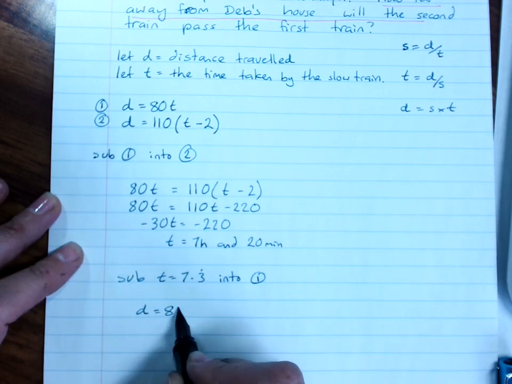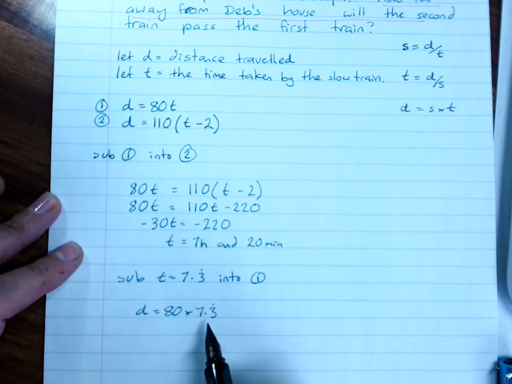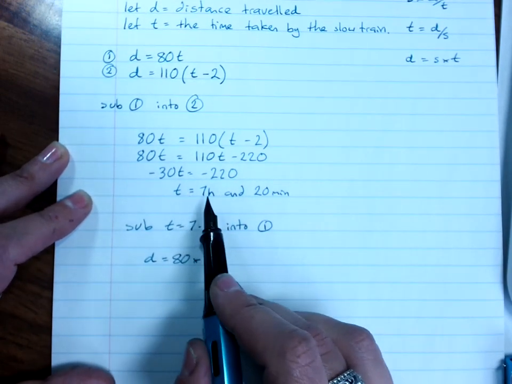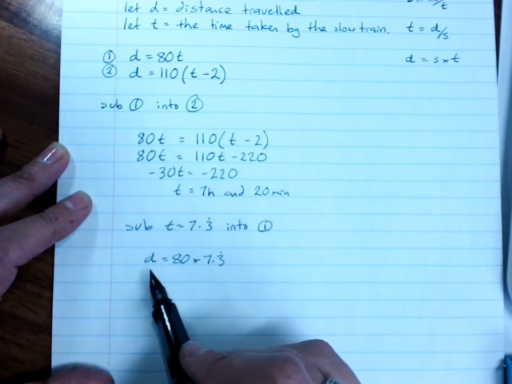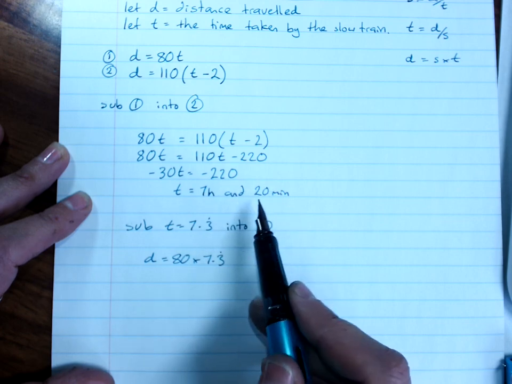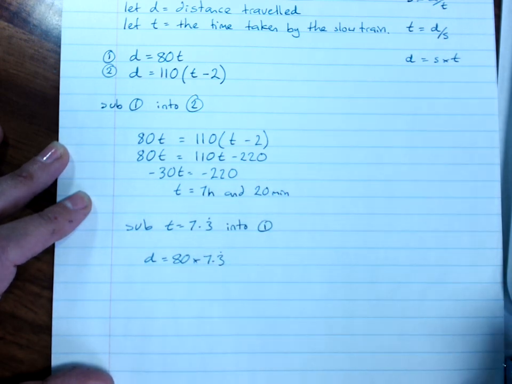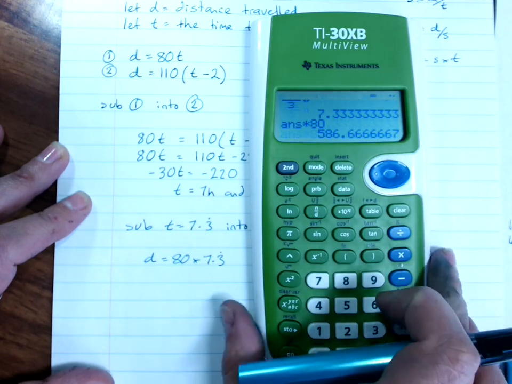Distance is 80 times 7.3 recurring. Now you'll see I took it back to a decimal. It's nice and neat to have the time in hours and minutes, but then when I need to be doing my calculations, I would have to change this back into a decimal anyway, so we might as well have a decimal. And I've got a decimal here, so I just need to multiply by 80.